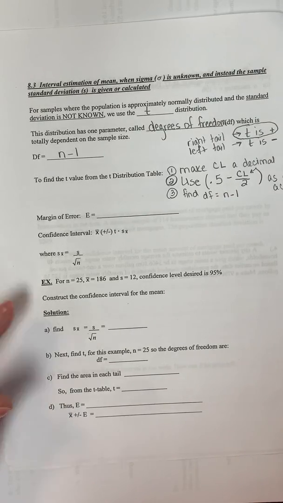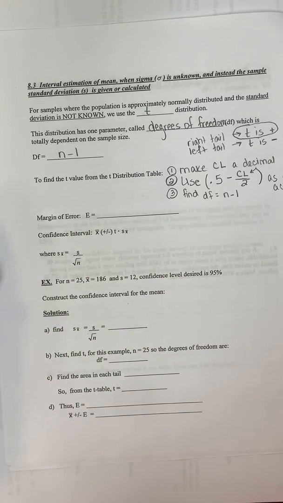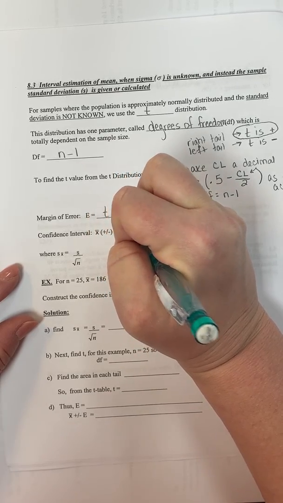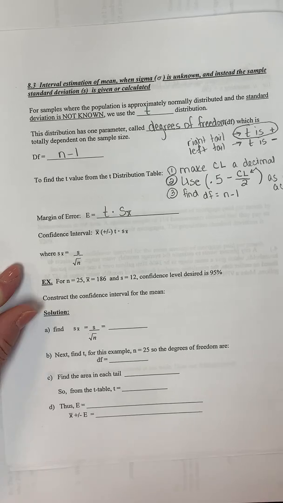Okay. Now, once we find t, we're going to use it in our margin of error. So if you remember, our margin of error for z, or for a sigma known, was just z times sigma x bar. Well, here we're looking at t times s x bar. That's going to give you your margin of error.